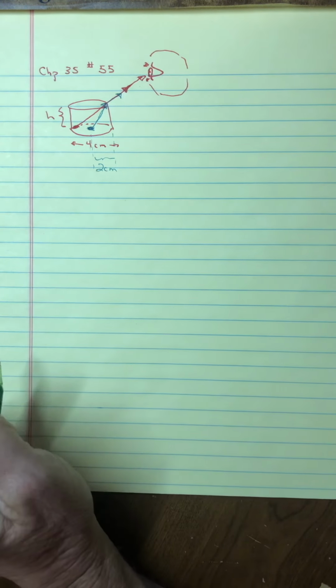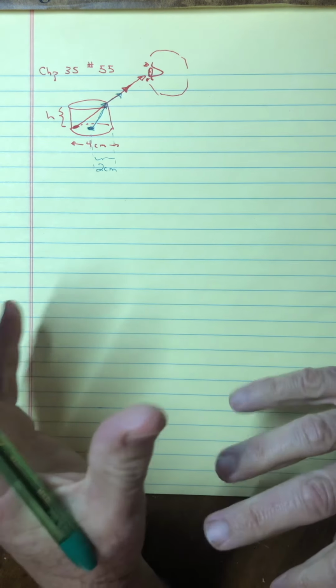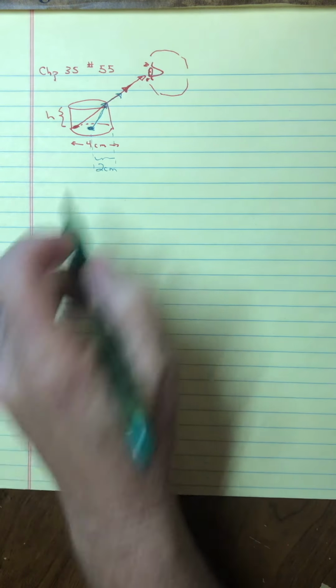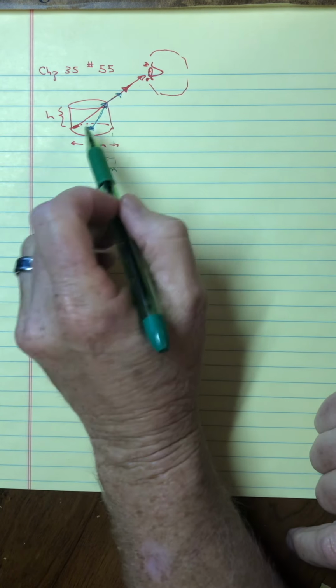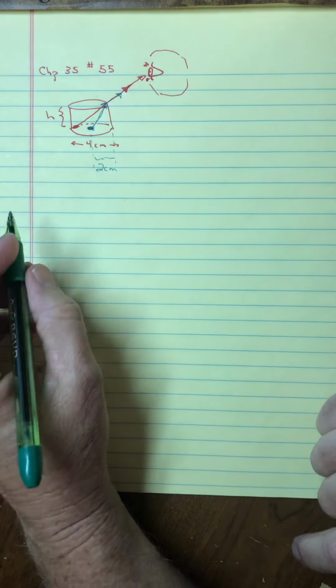Now, obviously, the main part of this chapter is the bending of light or the refraction of light as it leaves from the water into the air.